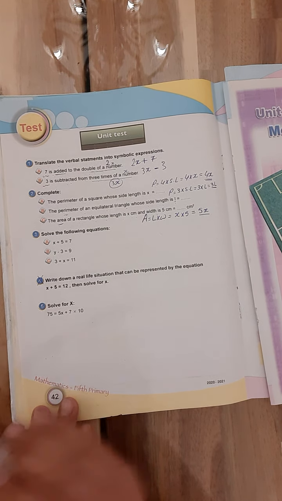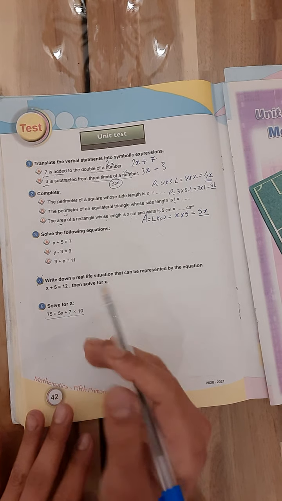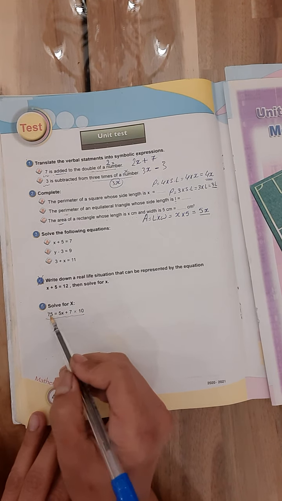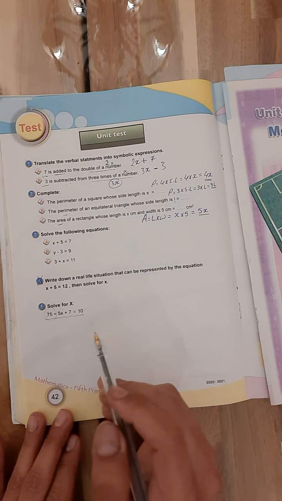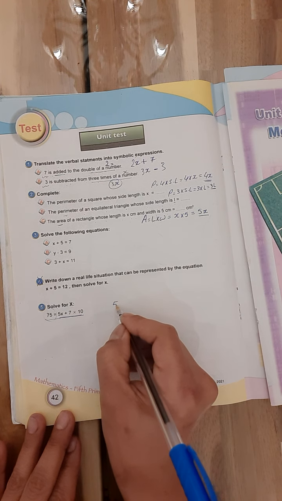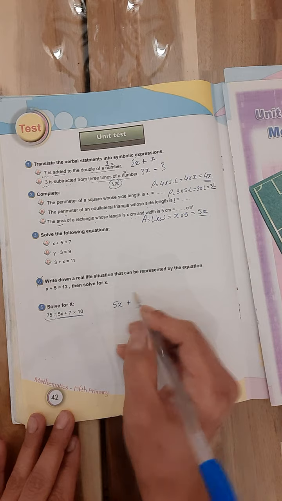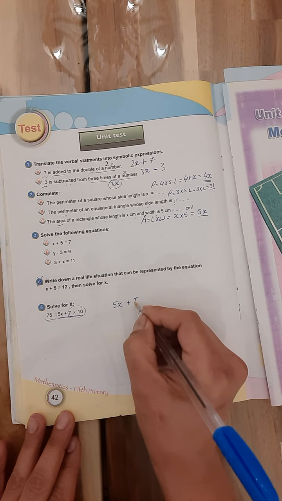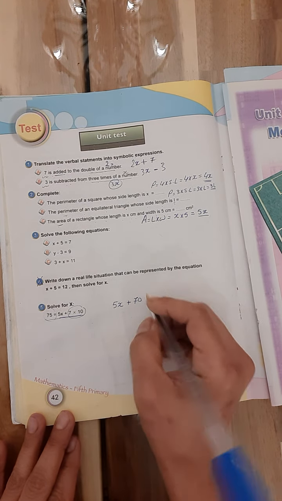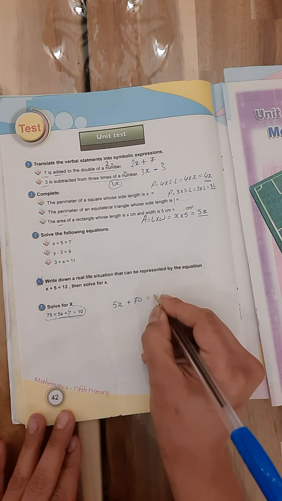Find x. If we look here, we will find it not written as an equation. We need to prepare it or write it neatly. The equal is always this side, and the problem is always the left side. So we are going to write 5x plus 7 times 10 is 70, and the equal is the right side. Like this. We do it like this, and then solve it.